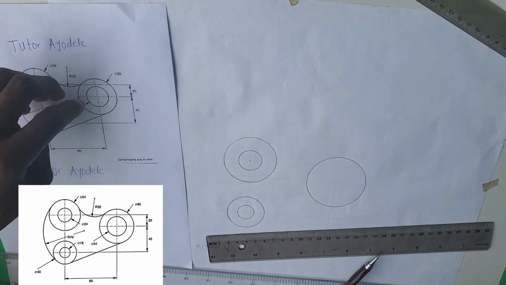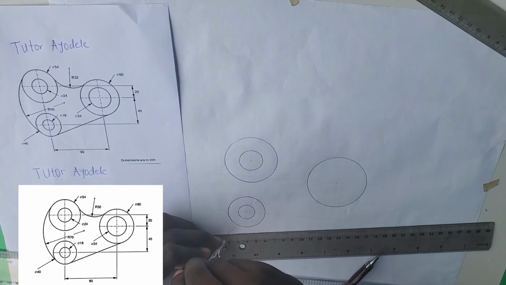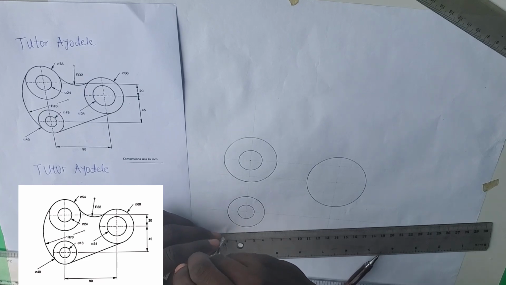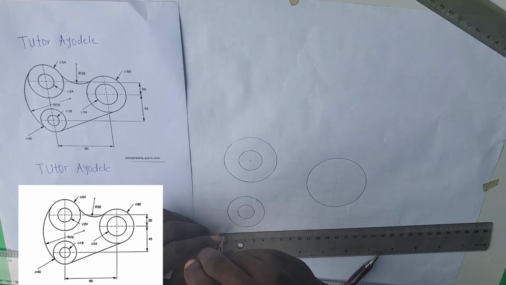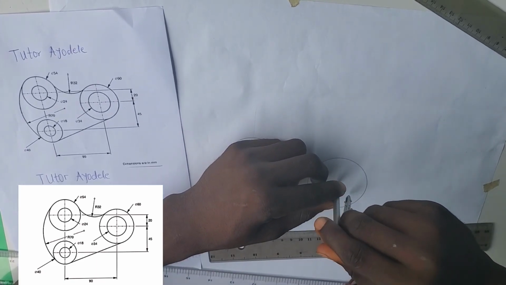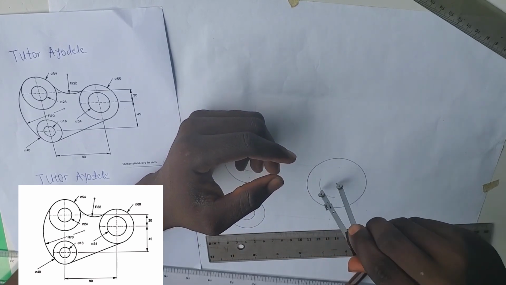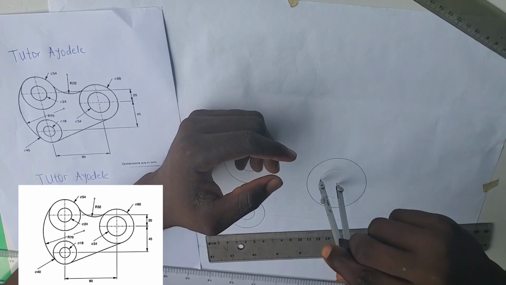Now the inner circle, the diameter is 34, which is going to be 17, and 1.7 centimeters. I believe by now you should have learned how to do the conversion, because I've been saying it countless times. You need 1.7 there, and draw this inner circle.